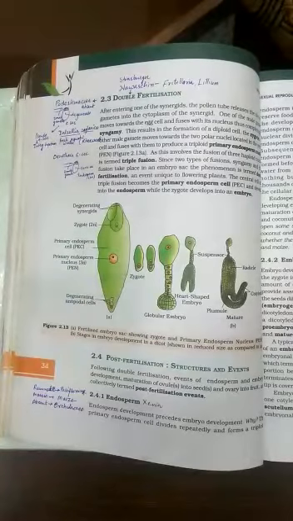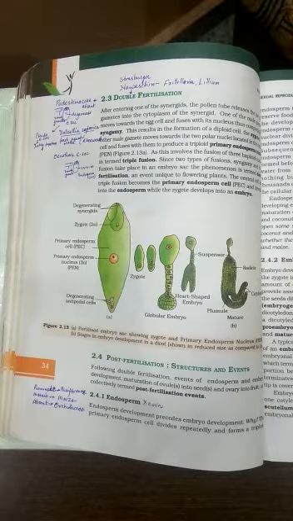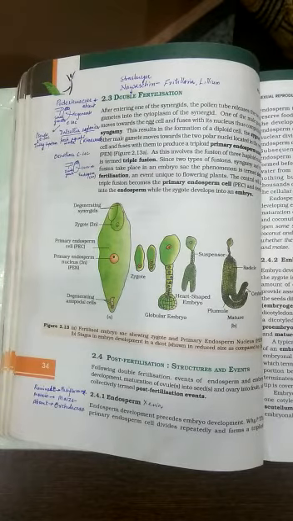So just remember that double fertilization is the concept which is found only in the angiospermic plants. That means it is found only in the flowering plants. And double fertilization is said to be double because there are two male gametes and both are going to participate in the process of fusion. Now one of the male gametes fuses with the egg and the other male gamete fuses with the two polar nuclei of the central cell.